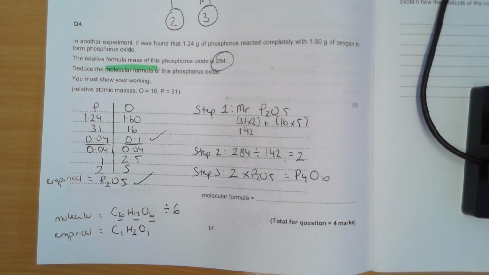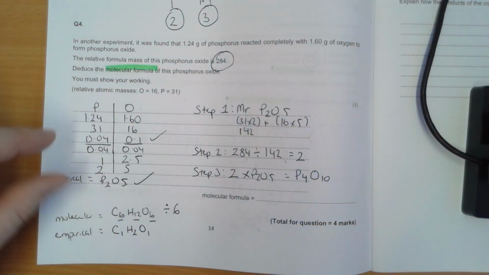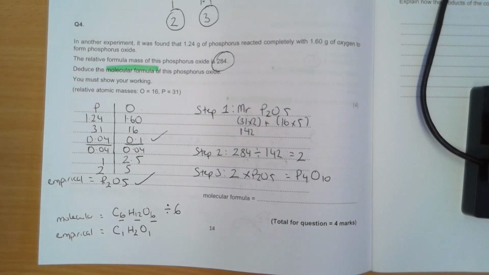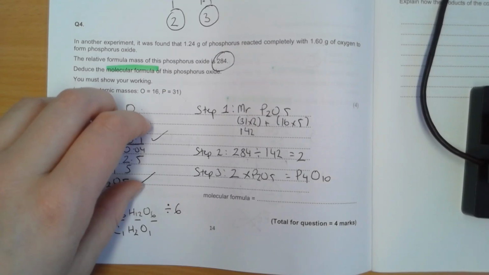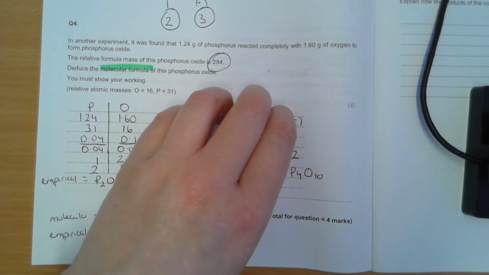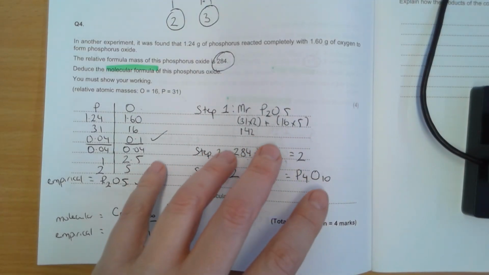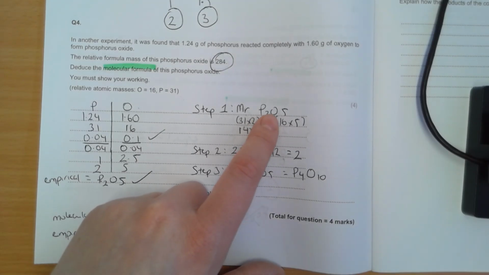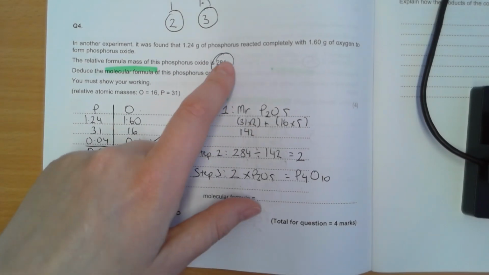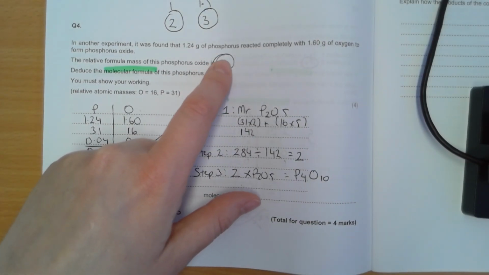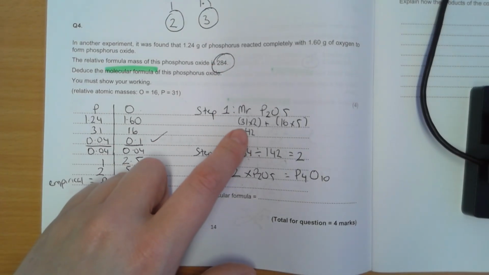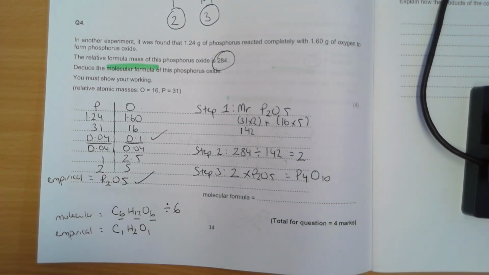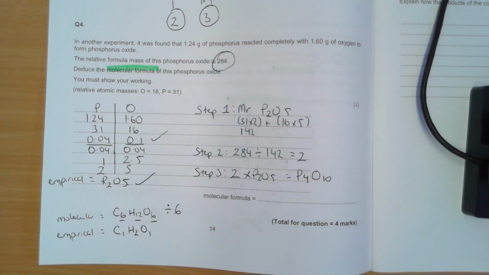Now I appreciate that seems quite long. Sometimes in these questions they give you the empirical formula and all you have to do is follow the 3 steps. This question's tricky because you had to calculate empirical formula first, then you had to follow the 3 steps. But if you learn the 3 steps, it's actually fine. All you're doing is calculating relative formula mass, which we do know how to do. Then you take the number in the question, the number that doesn't have any units, and you divide by your answer to step 1, and then you multiply the formula by your answer to step 2. This part gets you 2 marks, this part gets you the other 2 marks.